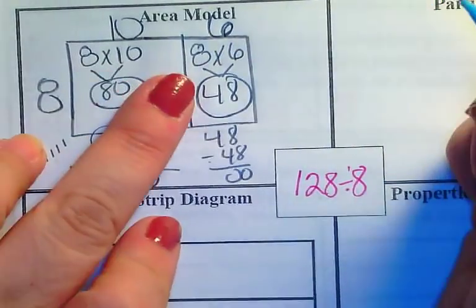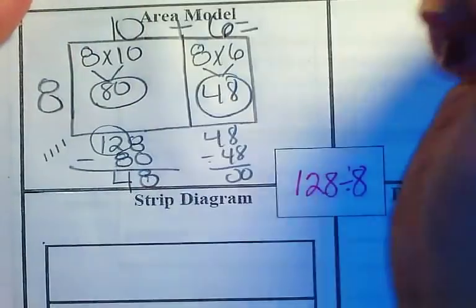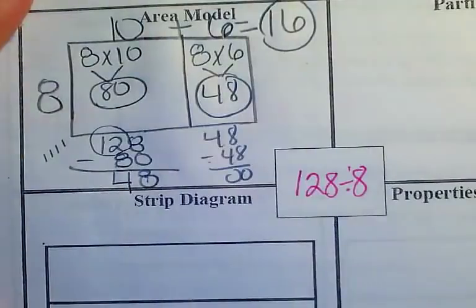So your quotient is the number on the top. 10 plus 6 gives you? 16. And that's your quotient.